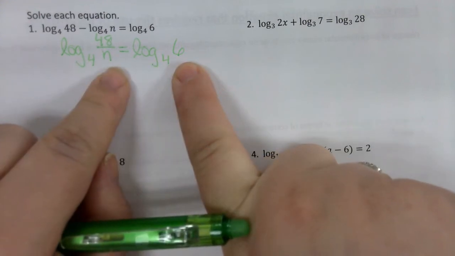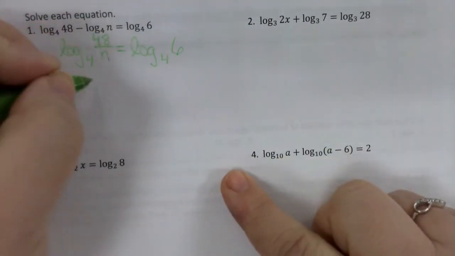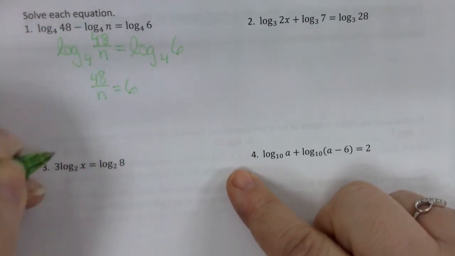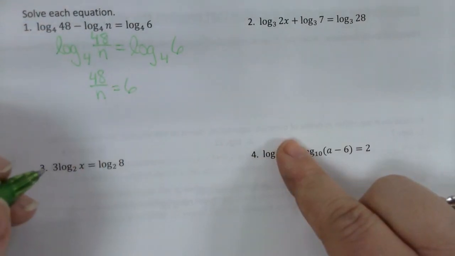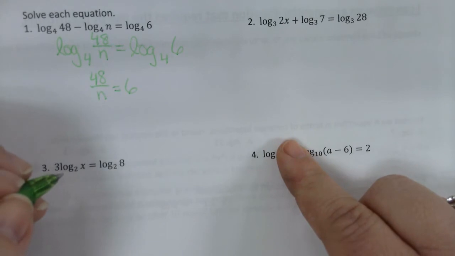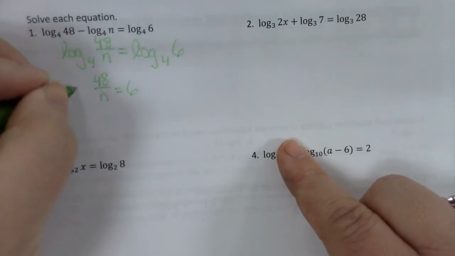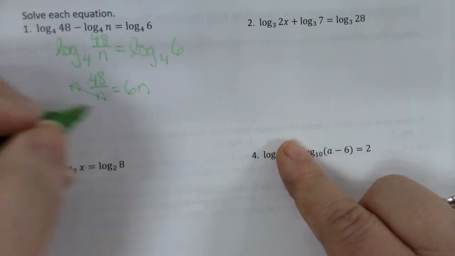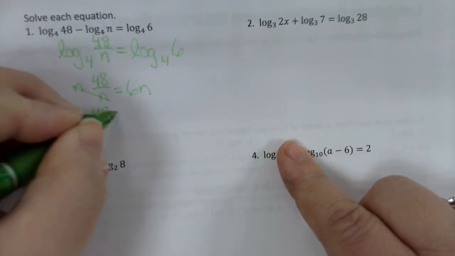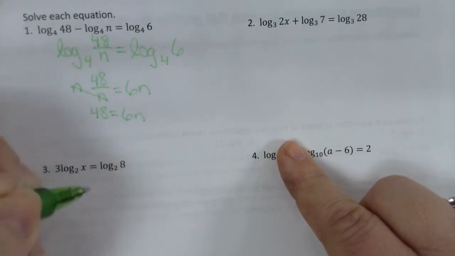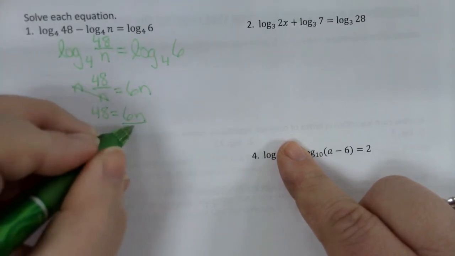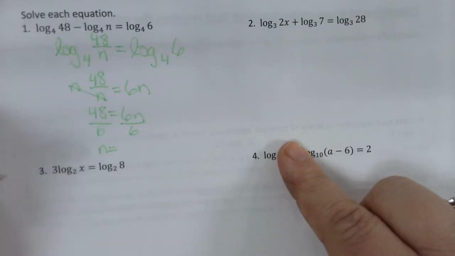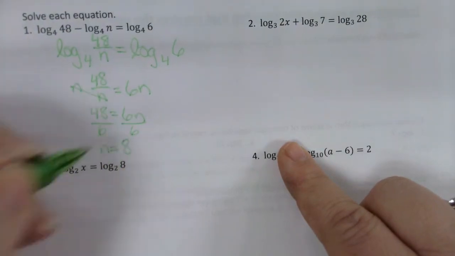So I can set my arguments equal to each other, and solve this just like we've been doing all along. So I'm going to multiply by n on both sides because I can't have n in the denominator. And that will give me 48 equals 6n. And then divide by 6 on both sides so that n is equal to 8.